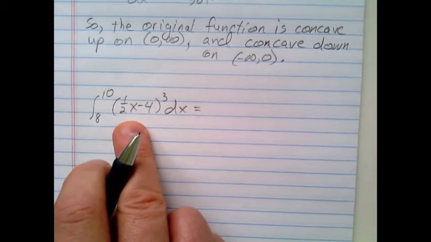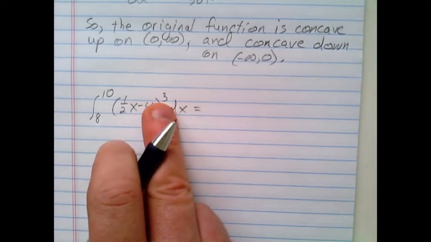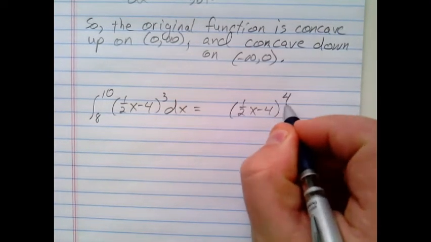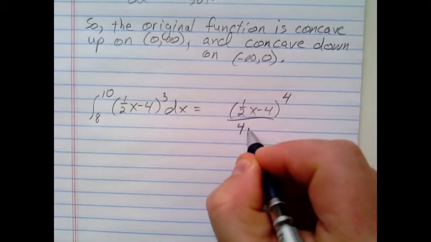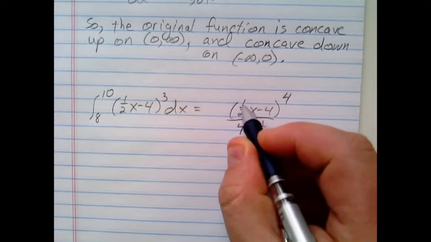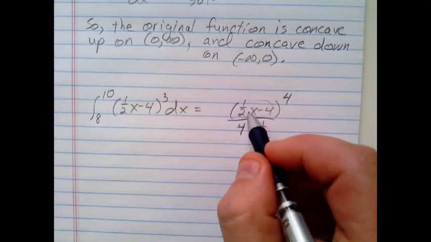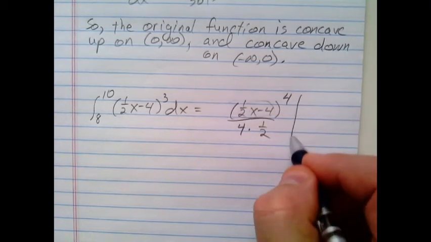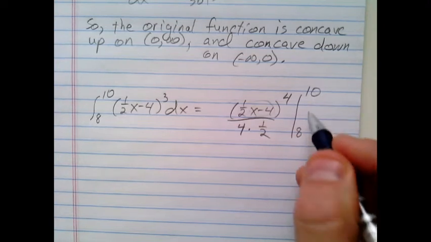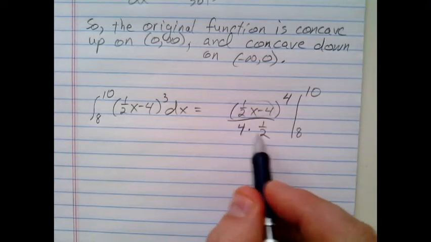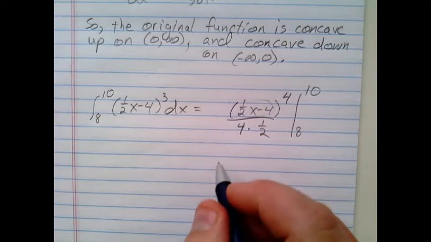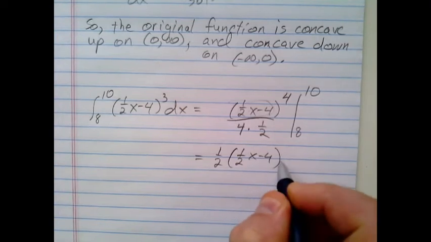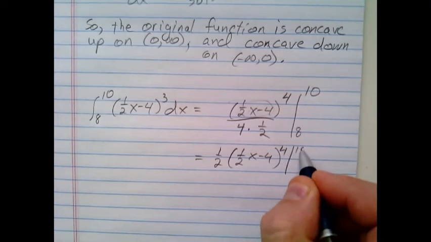I need an antiderivative here. The power has to increase by 1, so that becomes a 4, and I divide by 4. But I also have to divide by 1/2 because I have to offset the chain rule. If I was differentiating, the chain rule would kick out a 1/2 as a multiplier. Then I need to evaluate that from 8 to 10. That's really a 2, so we could put a 1/2 out front: 1/2 times (1/2 x minus 4) to the 4, from 8 to 10.